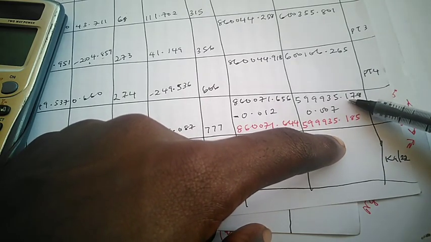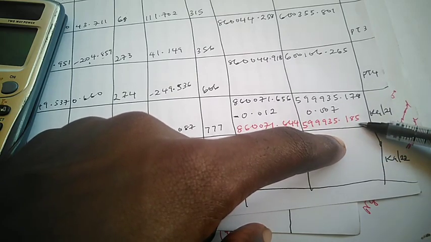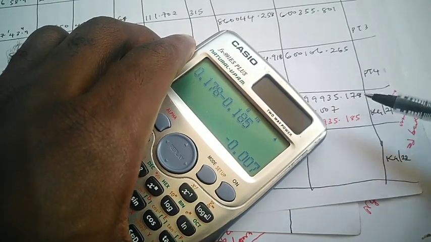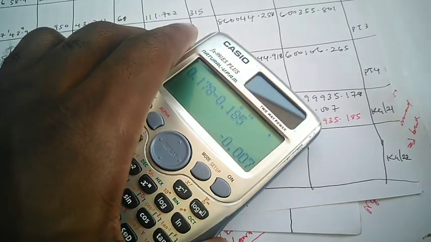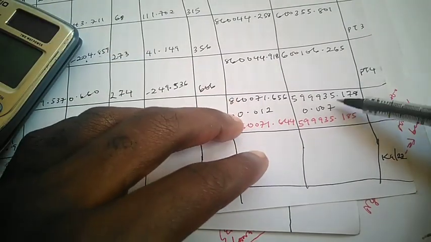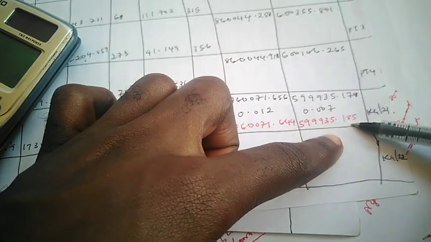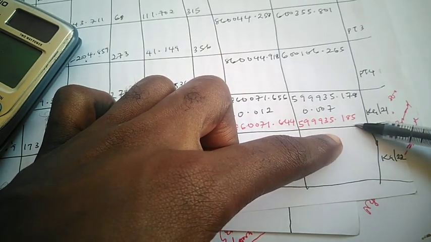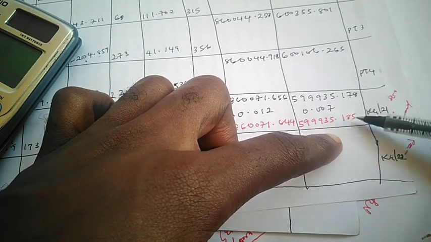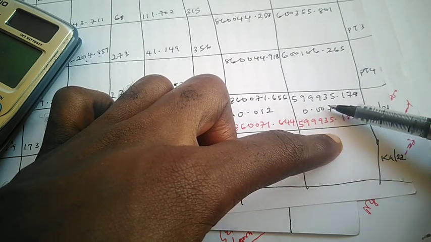Now let's come to this. We got 178 and we are supposed to get 185. I don't know if you recall, when we did the subtraction with the first from the second, we added the negative value, but I did not want to write the negative value because I wanted to explain some things to us. Now, we got 178 and we are supposed to get 185. So what do you do to 178 to get to 185? You add. Therefore, the correction on this station is plus 0.007.